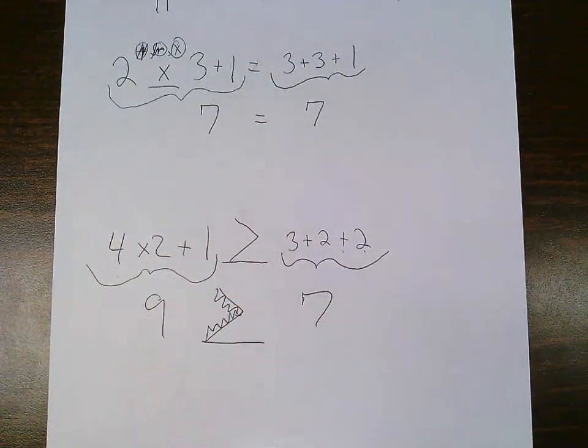So always I want to identify where the alligator is first. After I find the alligator, I split the problem apart. Then I do the side that I know to figure out the side that I don't know.